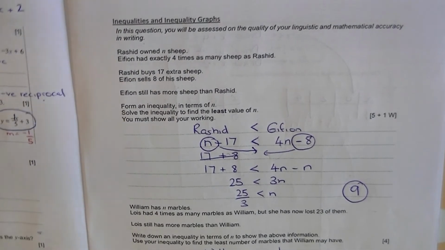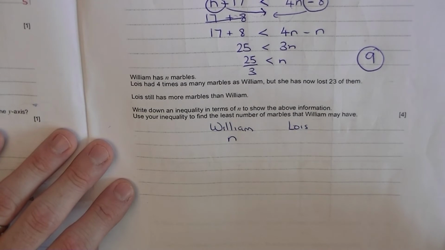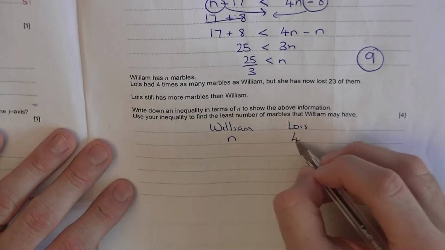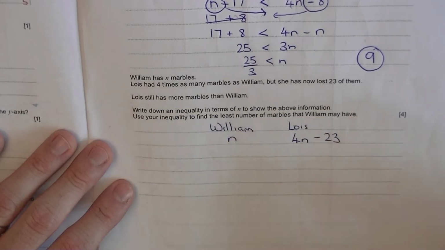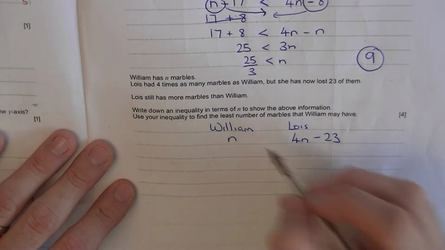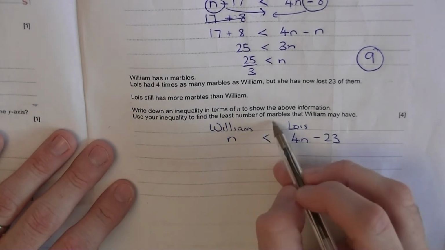Very, very similar example below, okay? This time William has n marbles. Lois has 4 times as many marbles as William, but she has now lost 23, so 23 of those have disappeared. Lois still has more marbles than William, okay? Write down the inequality, job done.